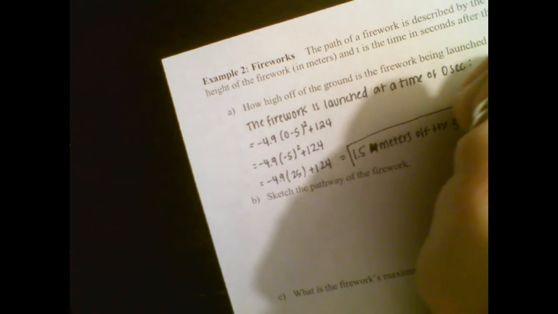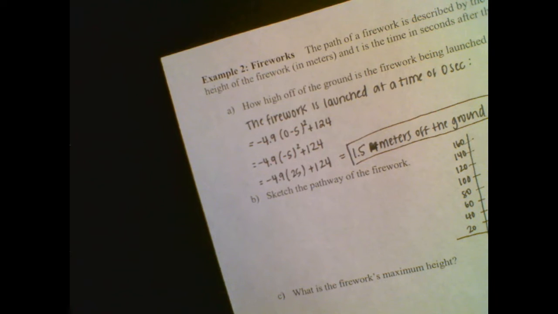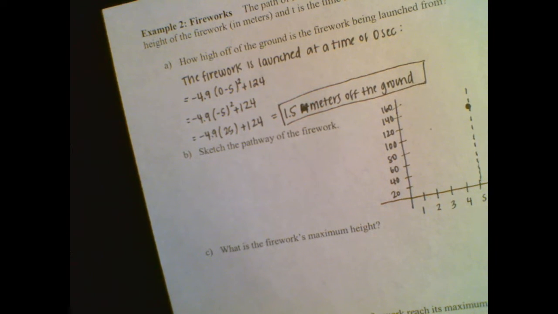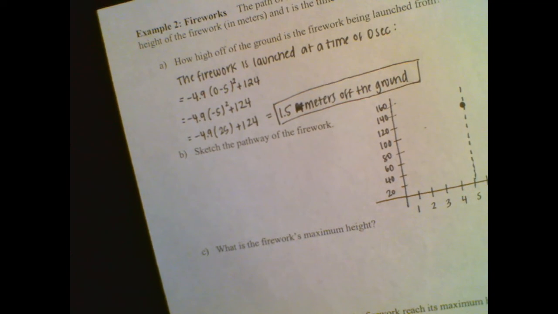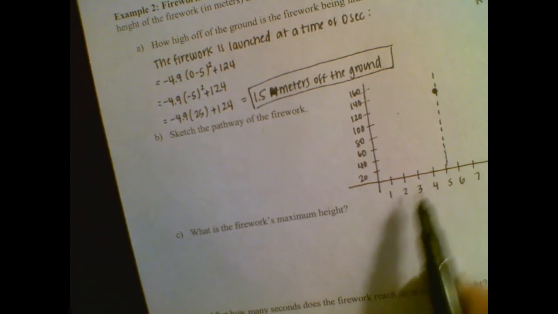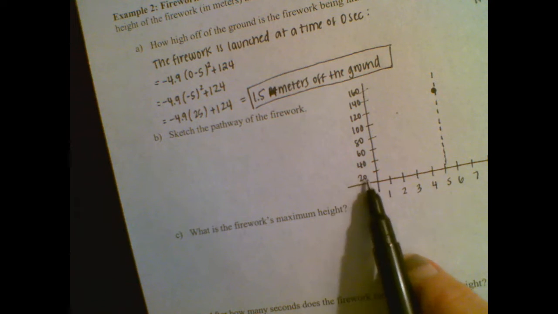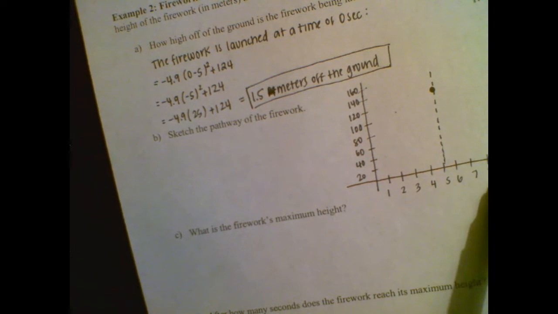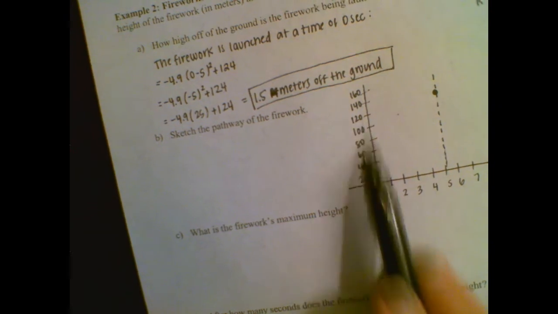So that means that our firework actually isn't being launched directly from the ground. My firework is actually being launched a little bit off the ground. So maybe there's like a platform or something that our fireworks are being launched from. And here is where we want to determine, okay, well, we know that our vertex is at that point (5, 124), but what do these values mean? What does this mean on the x-axis? What does this mean on the y-axis?